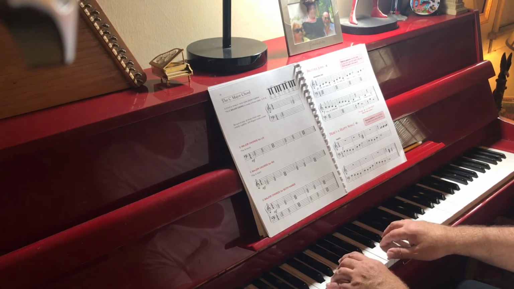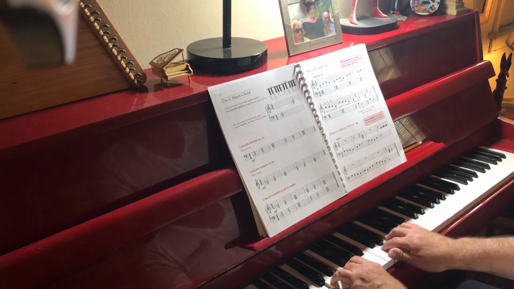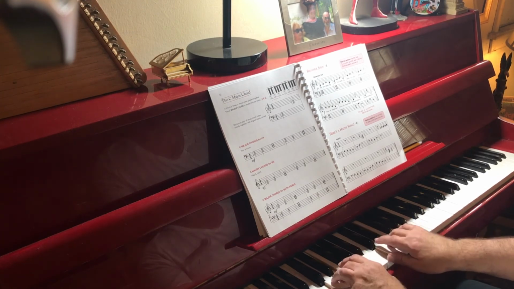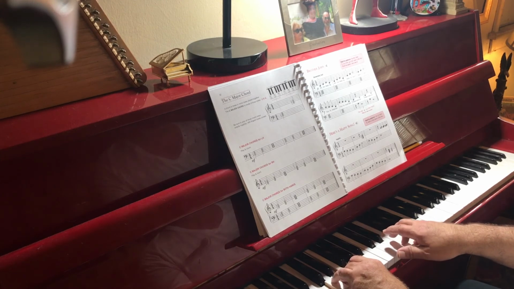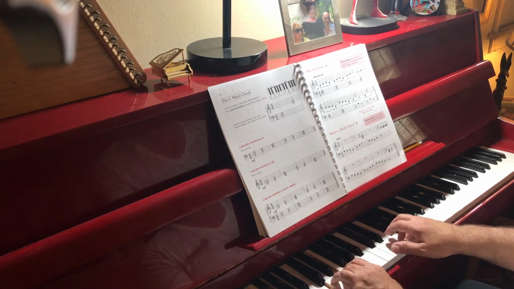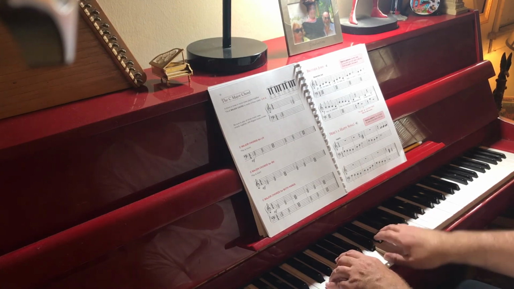One more time, and I'll say the names of the notes one more time. C, D, E, C, C, D, E, C, E, F, G, E, F, G, G, F, E, C, G, F, E, C, C, G, C, C, G, C.